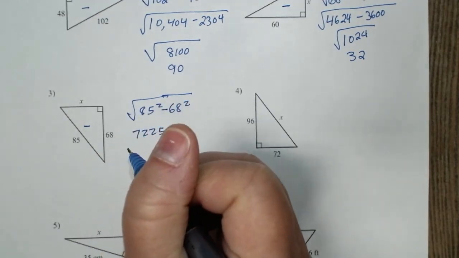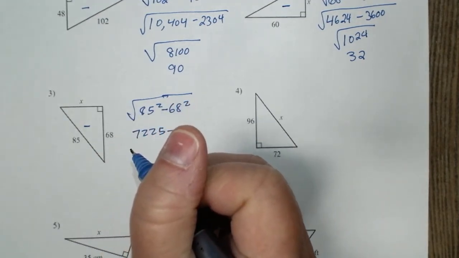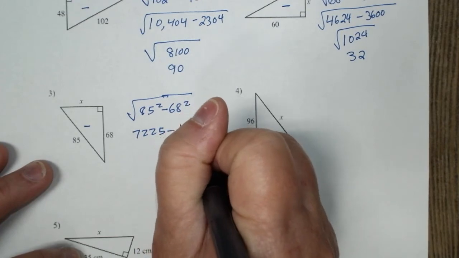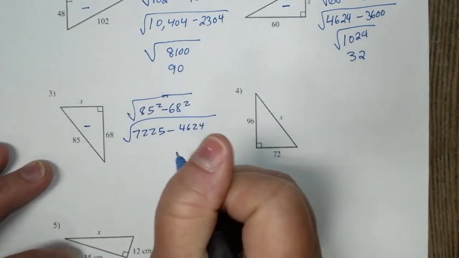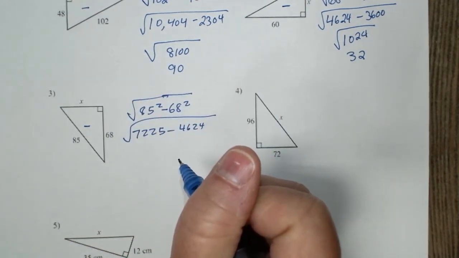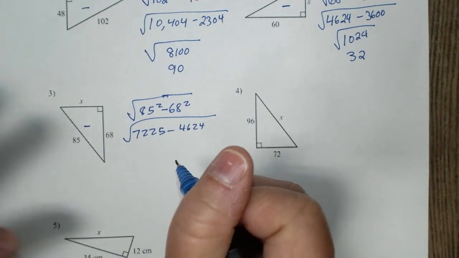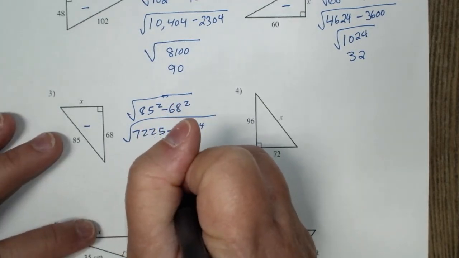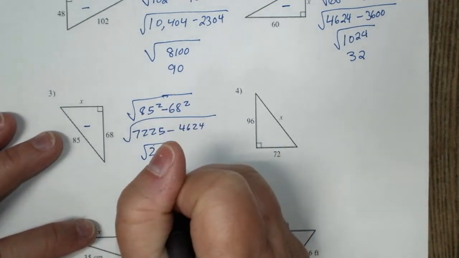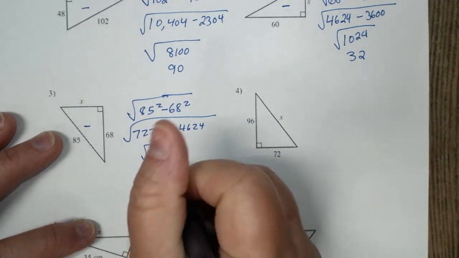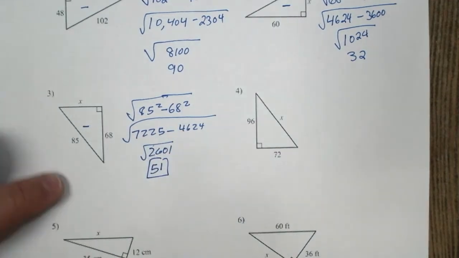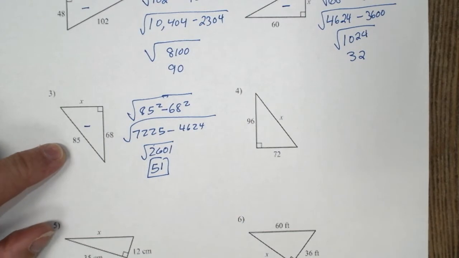And I do 68. And I get 4624. That's still under the square root. I don't take it out until I subtract. 2601, and the square root of 2601 is 51. And again, I look, and 51 is smaller than a hypotenuse, and that is an appropriate answer.